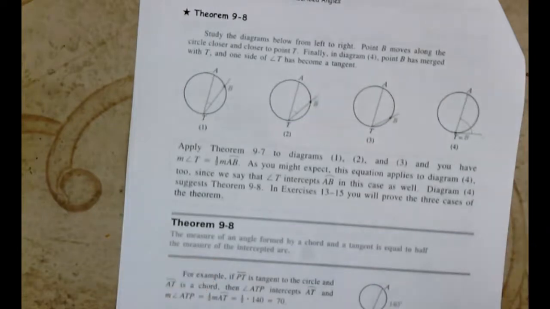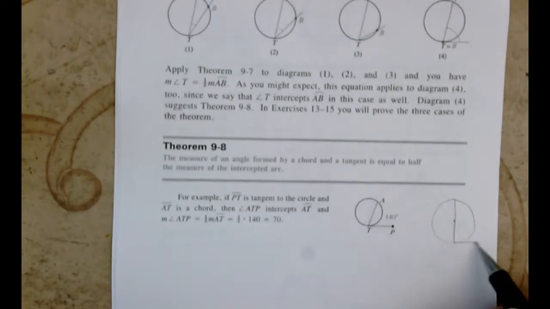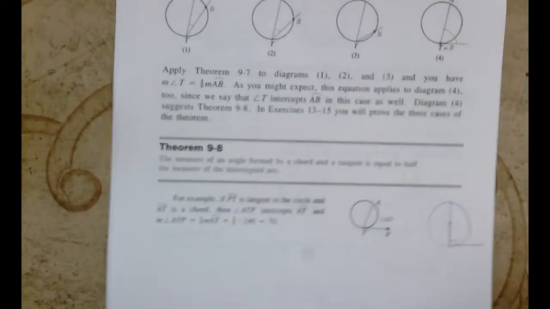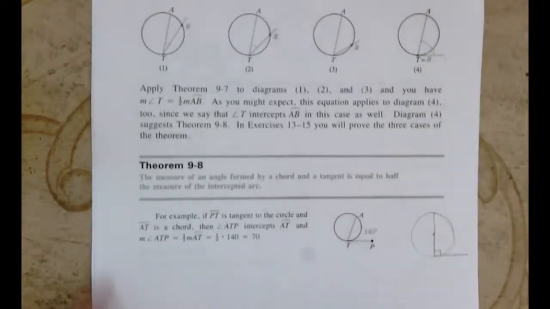Okay, and if you extend this, I think there's some exercise later, but if the chord goes through a diameter and then you have a tangent, right? This is 180, right? And that's why this is 90. So the tangent being 90 degrees to the diameter or the radius doesn't contradict this theorem. It actually makes sense. Okay?